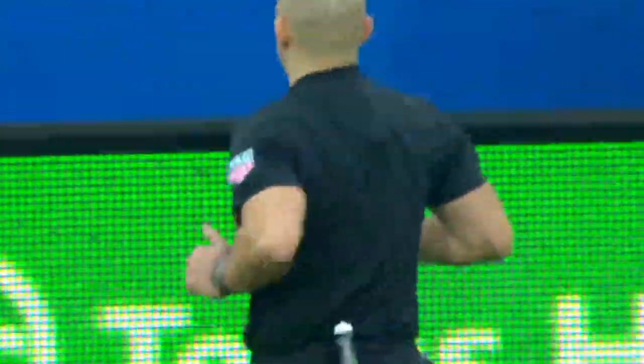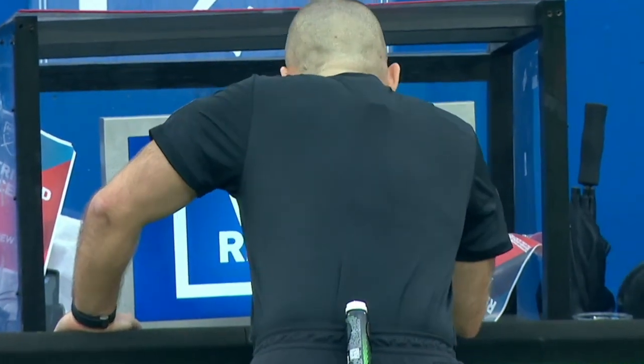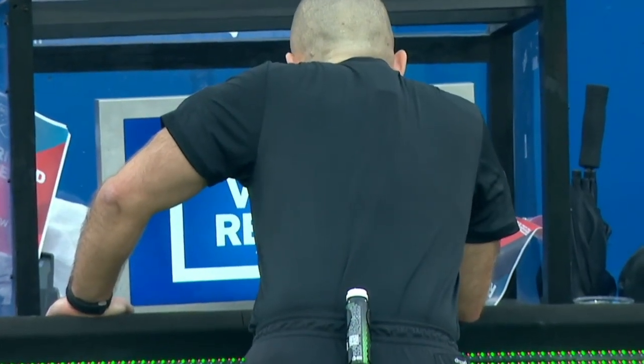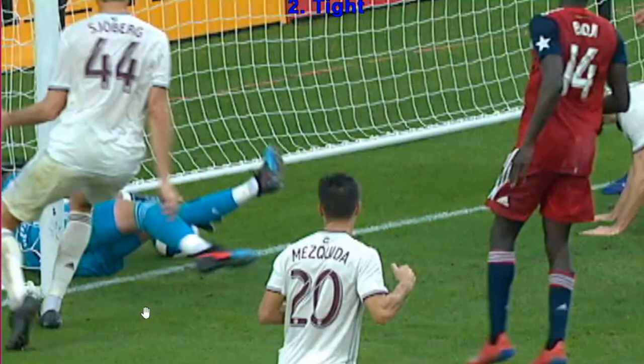And the referee heads over to the RRA, our referee review area, or simply the monitor that's by the side of the field. At that point, the referee is shown this image. The referee confirms that the ball has completely crossed the goal line, and he does ask if everything is clean in the APP. The VAR says yes, and at that point, the referee leaves the RRA and gives the good goal to Colorado. This was a correct and good use of video review.